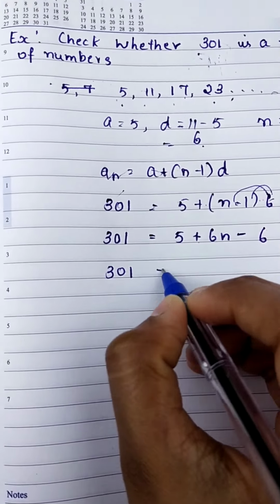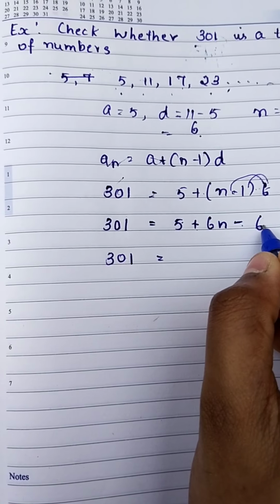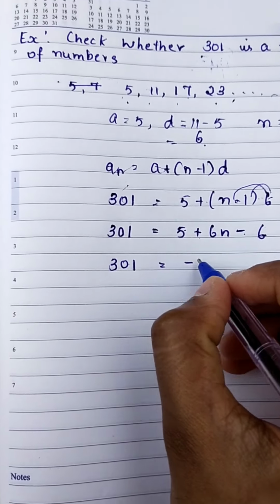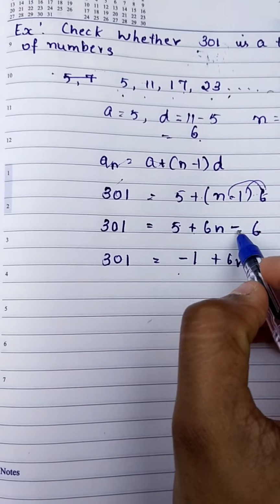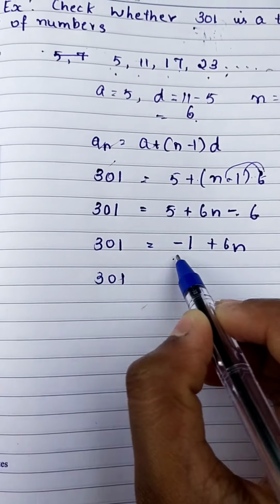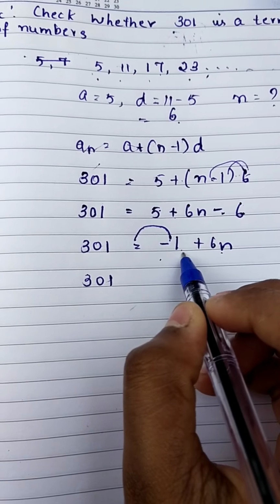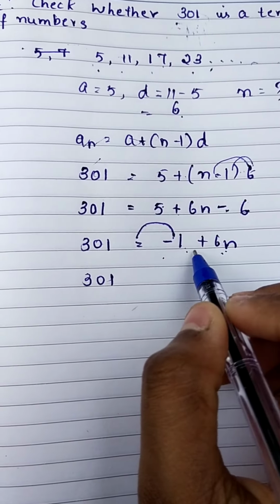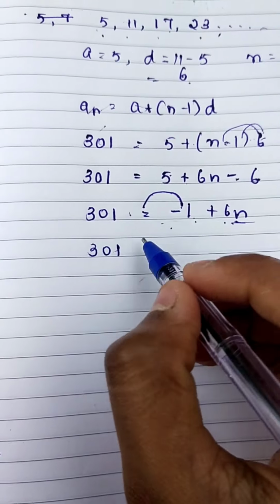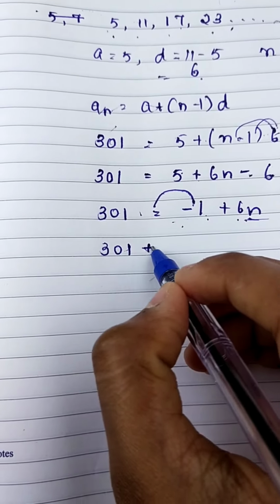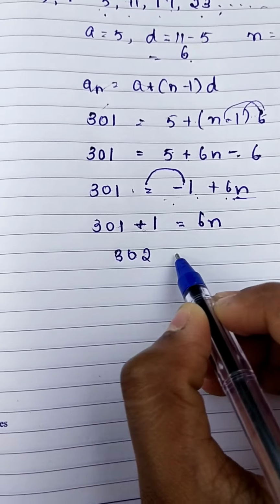So 301 = 5 - 6 + 6n, which becomes minus 1 plus 6n. When this minus 1 comes to this side, you can't subtract here itself because a variable is present, so it becomes plus 1. So 302 is equal to 6n.